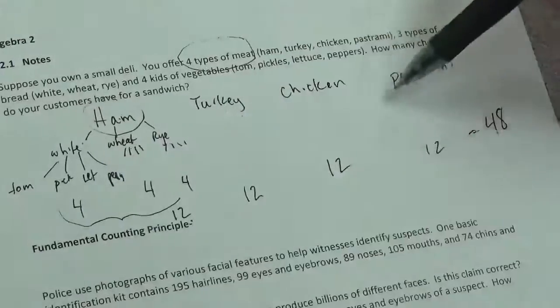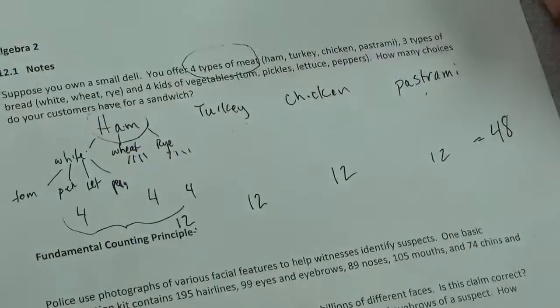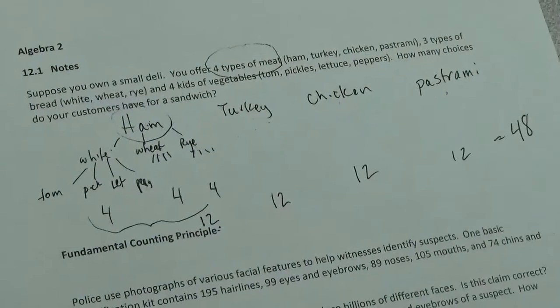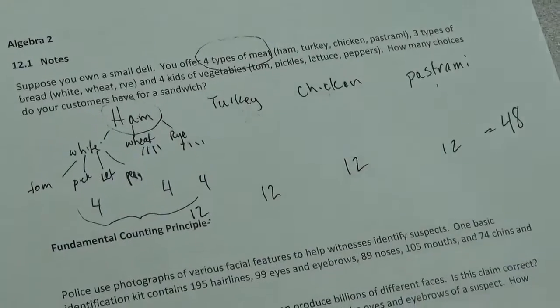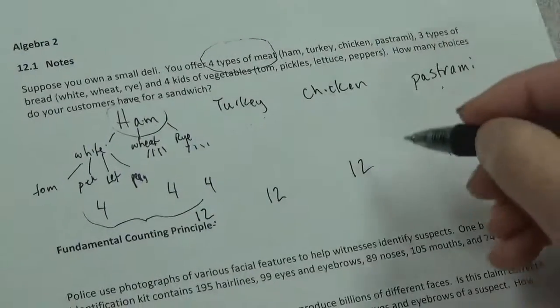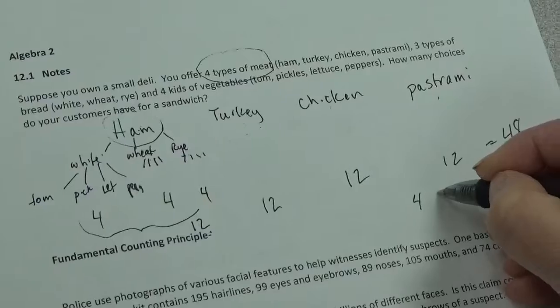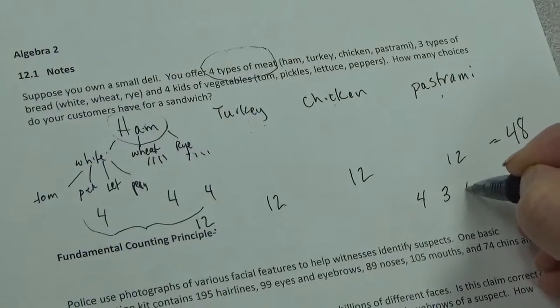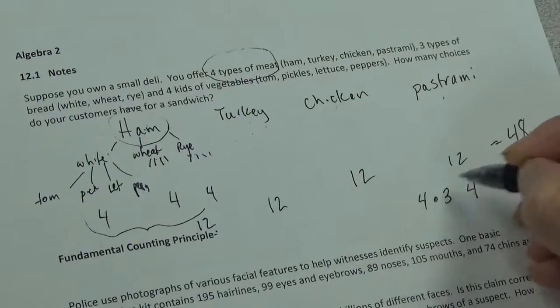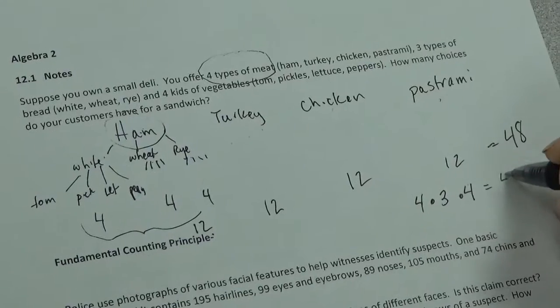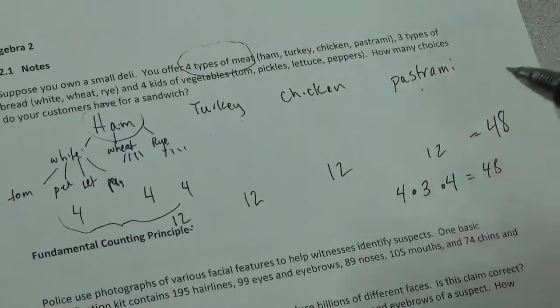Now, instead of drawing out what they call a tree diagram every time, we can do a little shortcut called the fundamental counting principle, which is to do this. If you have 4 meat, 3 bread, and 4 vegetables, you multiply those things together and you get the same answer as if you would draw out the tree diagram.